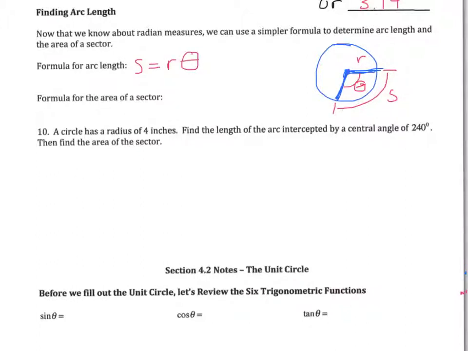But theta has to be in radians, since radians is part of the circumference of the circle. So if they give you an angle in degrees, we have to change it to radians. And also we want this central angle. You'll remember from geometry what the central angle looks like.